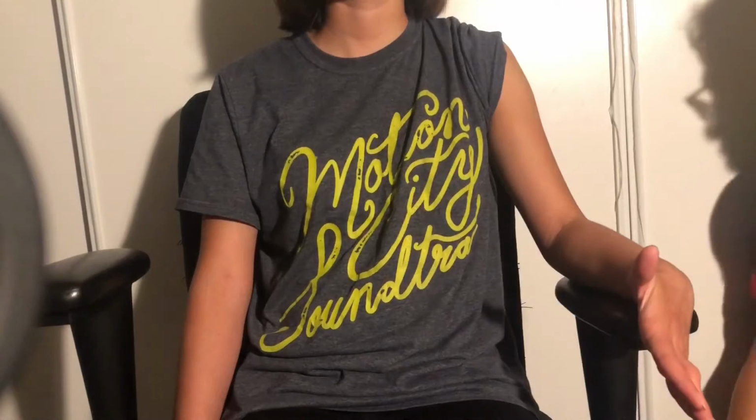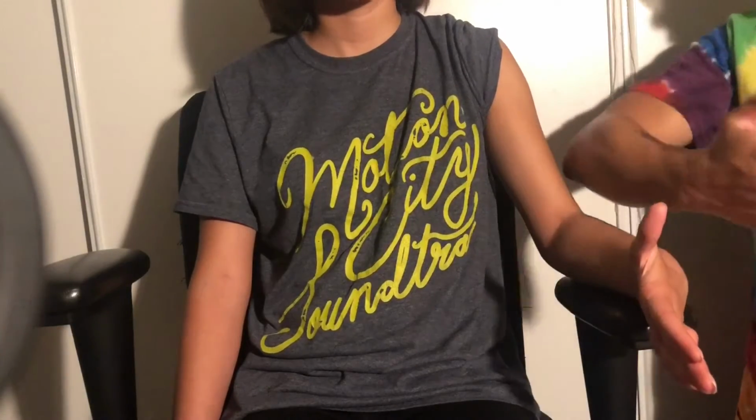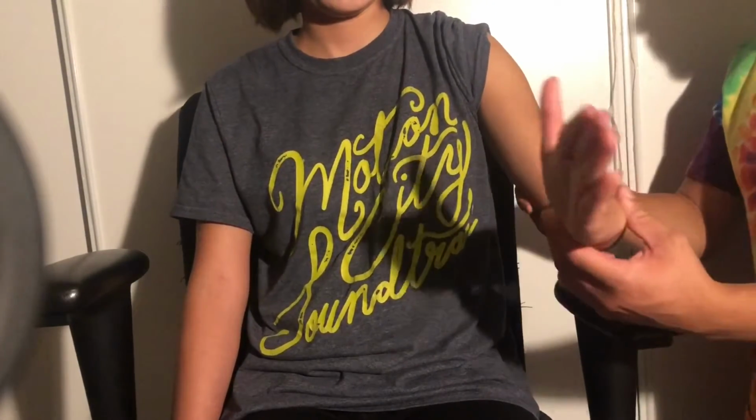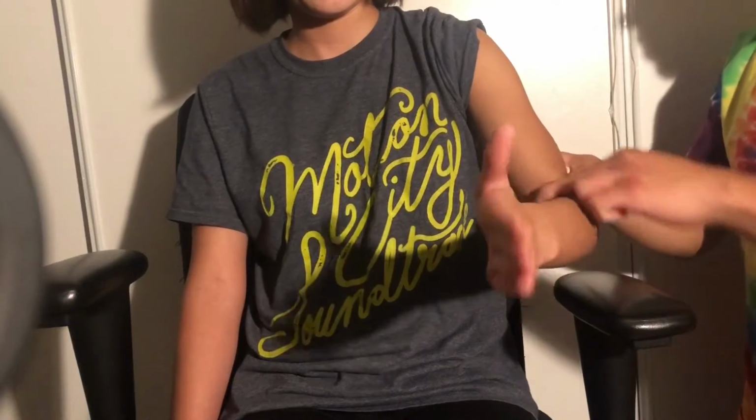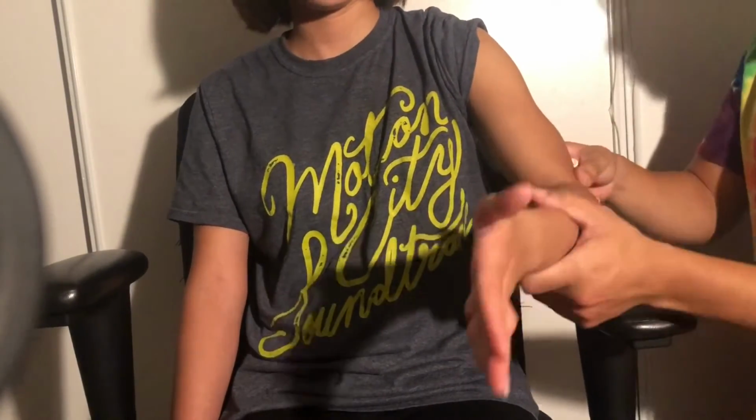Next, we have soft tissue palpations. One of the soft tissues is the brachioradialis. Have the subject act as if they're going to shake someone's hand, and as they shake it, you should feel the brachioradialis around this area. There you go, check it.